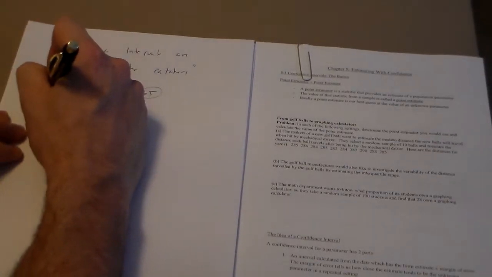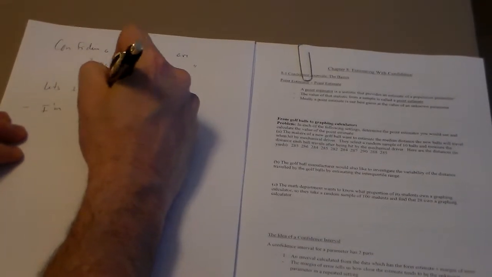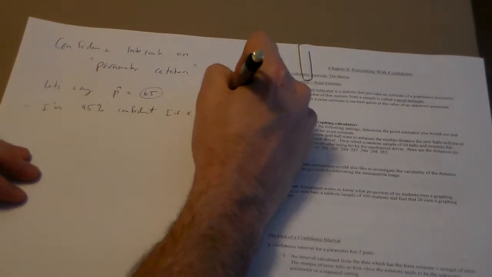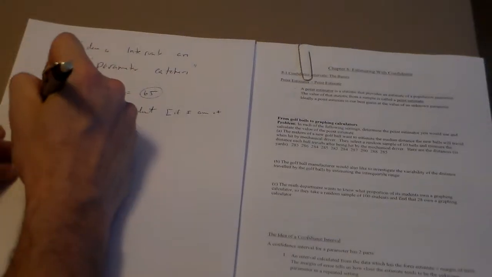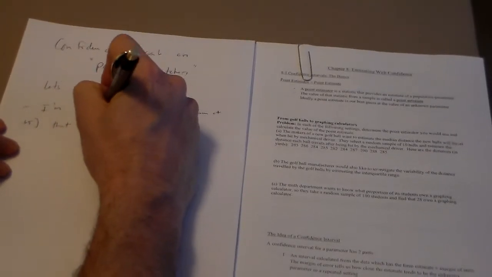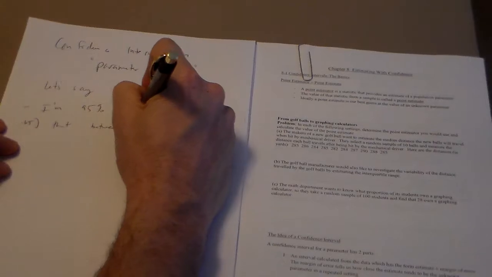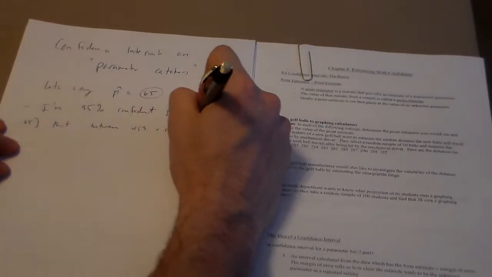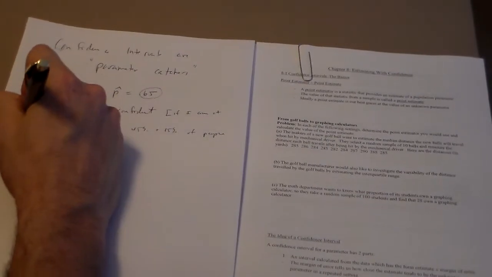So I would say, okay, I'm 95% confident, if I am at 0.65, that's my p-hat, sample proportion, not mean, sample proportion, I'm 95% confident that between 45% and 85% of people like tacos. And how did I find that?